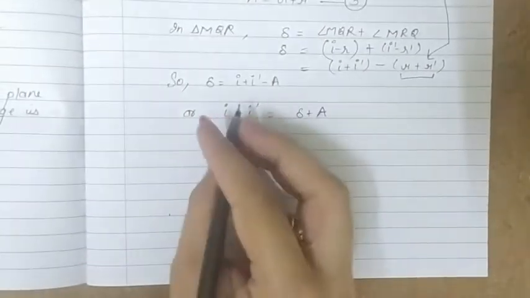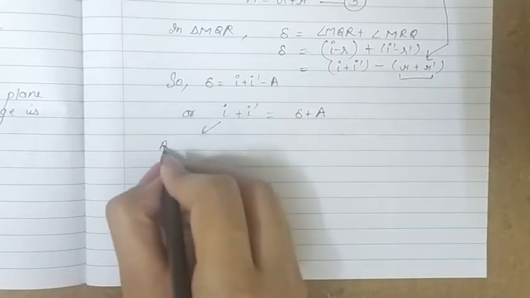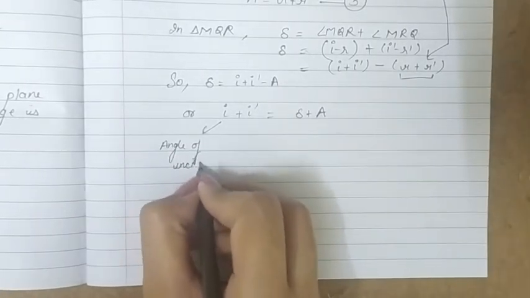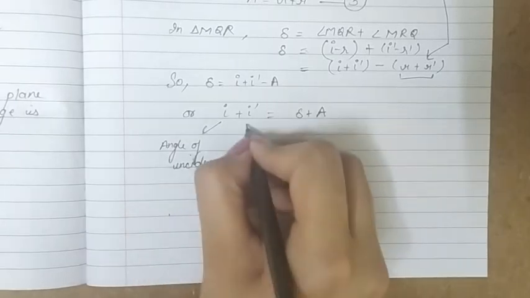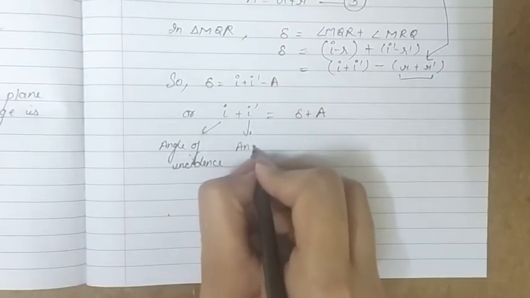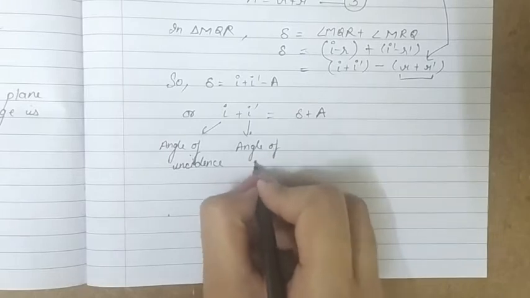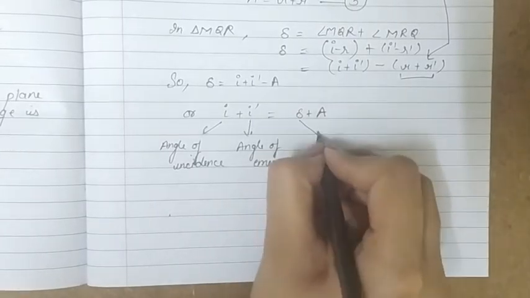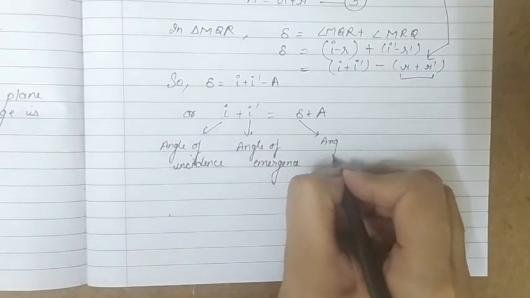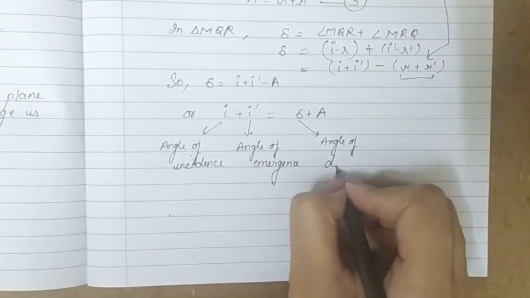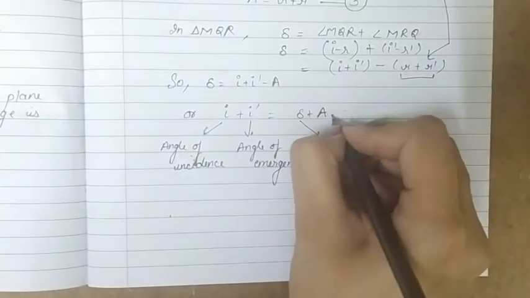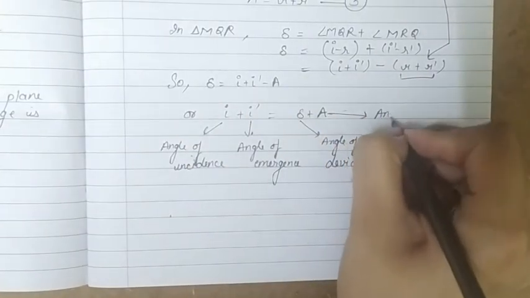That means this is the angle of incidence, right? I dash is the angle of emergence, delta is the angle of deviation, and A is the angle of prism.